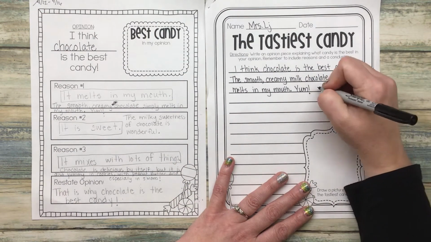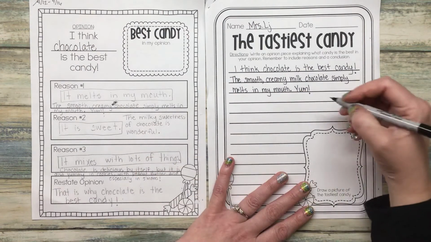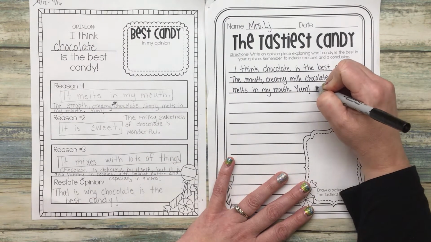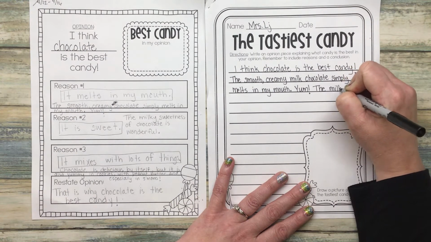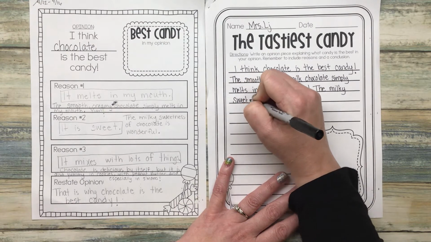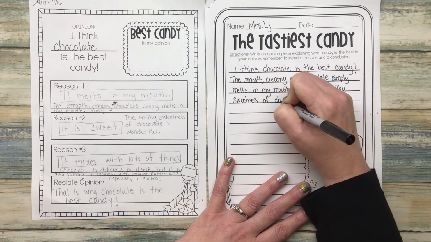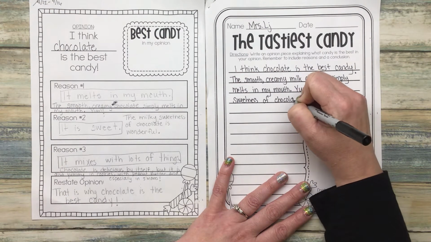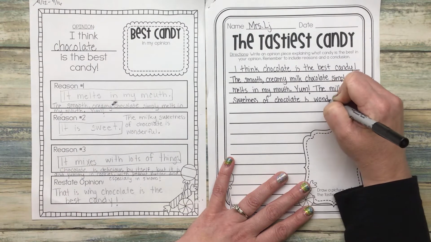The next thing I'm going to say is I even am going to describe milk chocolate by saying the word milky. The milky sweetness of chocolate is wonderful.